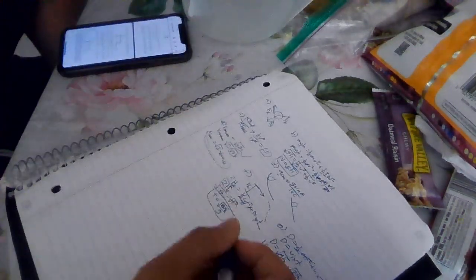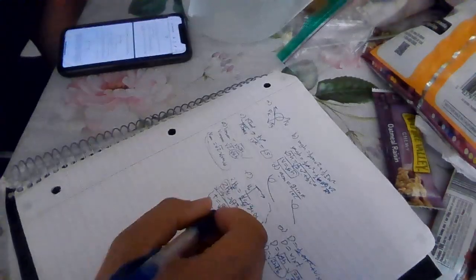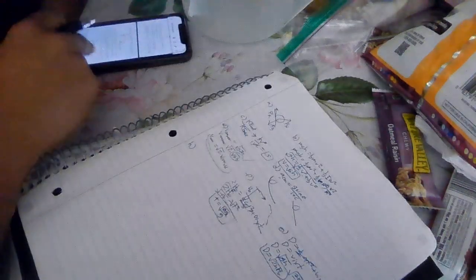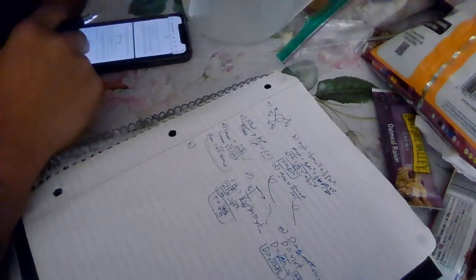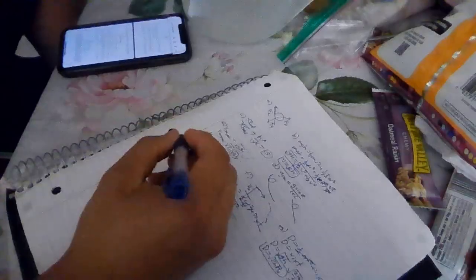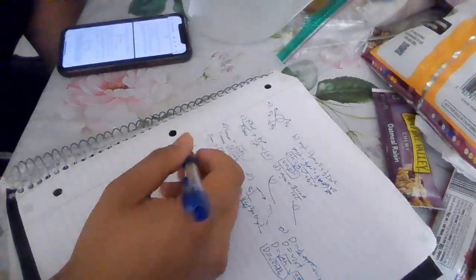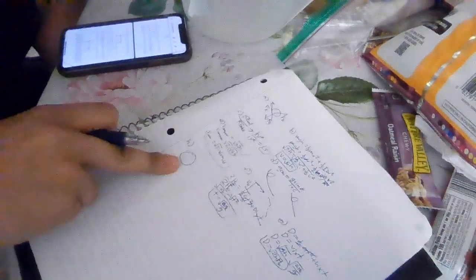For part H, it asks, will the angular speed increase as it leaves the edge, since the hoop is in the air? The only force acting upon this object in the air is just g, gravity.